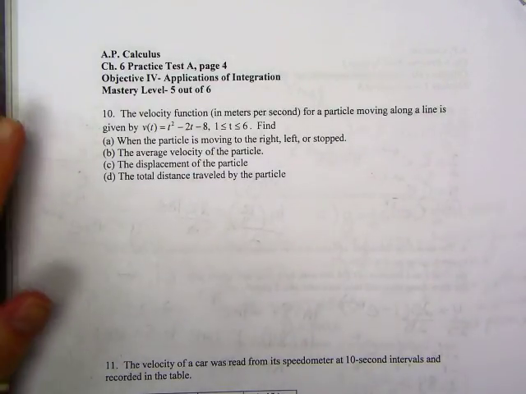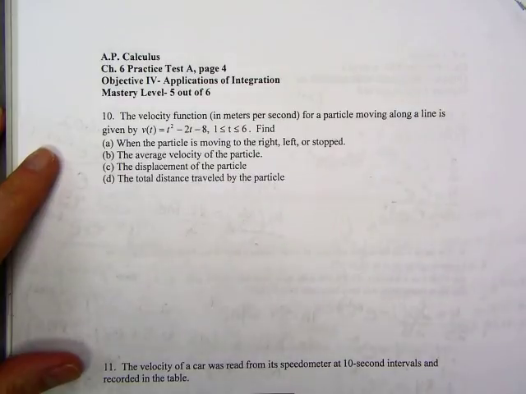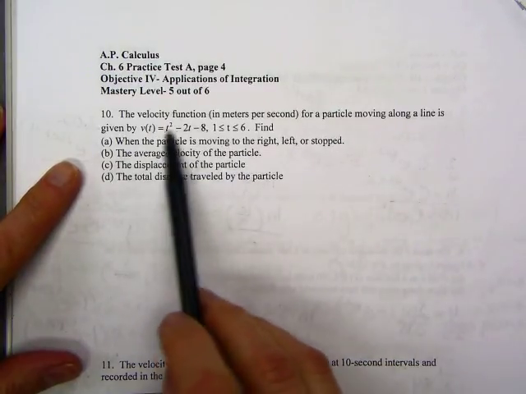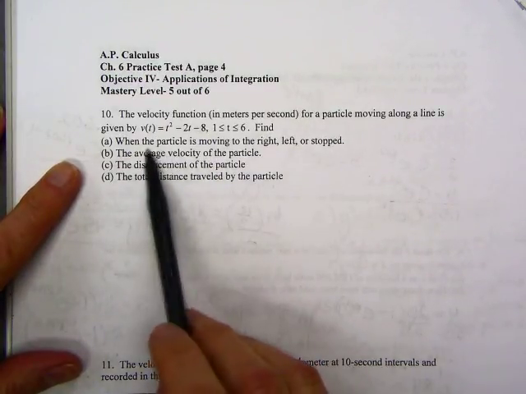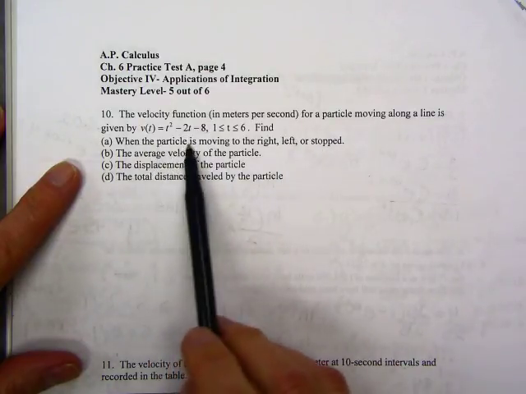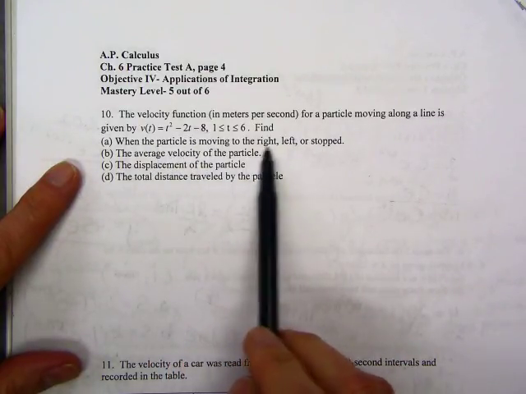For number 10 and 11, both dealing with velocity functions, it says the velocity function in meters per second for a particle moving along a line is given by this equation. Find when the particle is moving to the right, left, or stopped. All right? It's the velocity that tells us if it's moving to the right, left, or stopped.